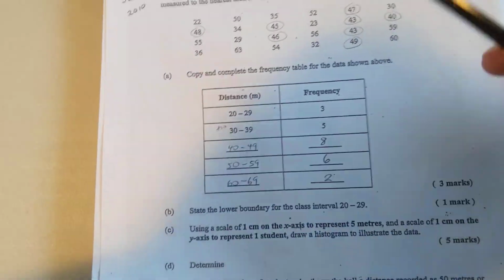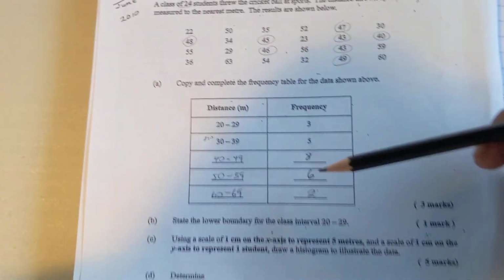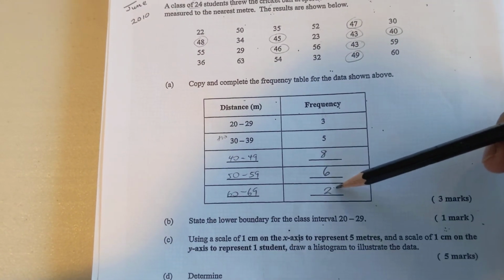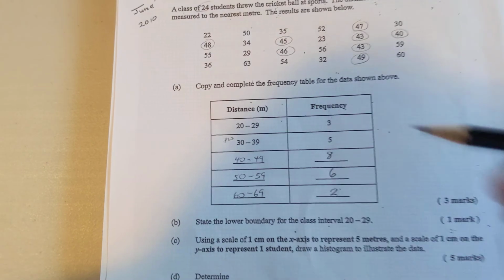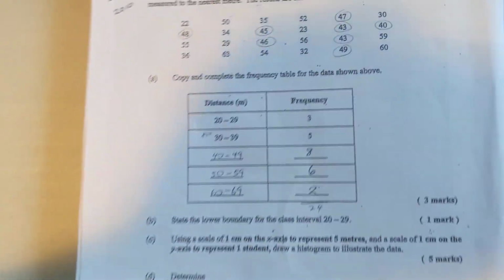And if you want to just double check, all these people here, when I add them up, had to total 24 students. Let me just double check that, adding up quick. 8 and 2, 10, and 6, 16, and 5, 21, and 3, 24. So it is totaling the 24. We account for everybody. Table finished, we get 3 marks.